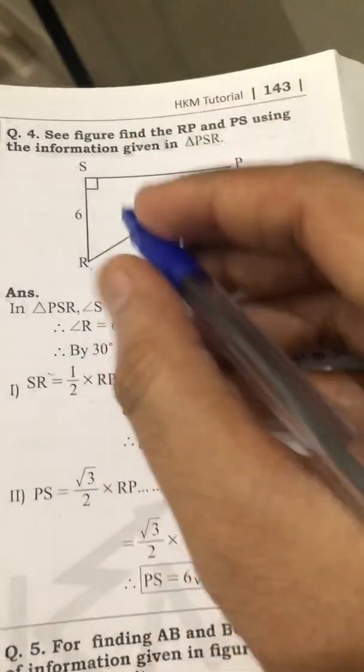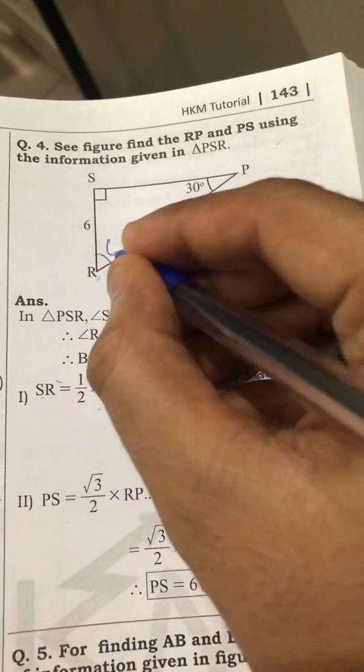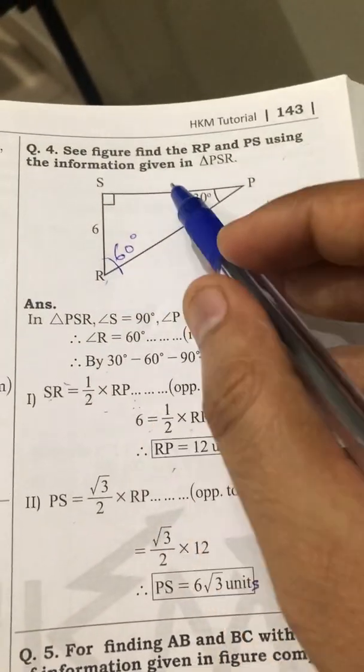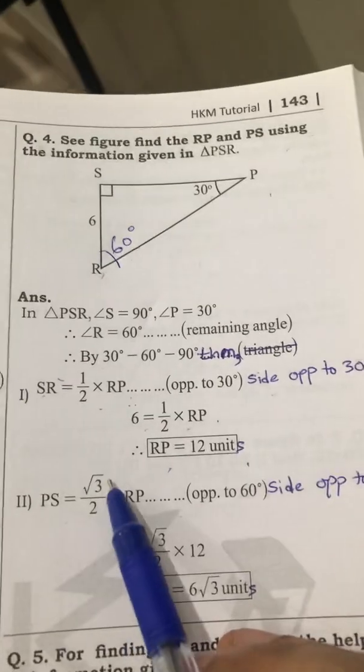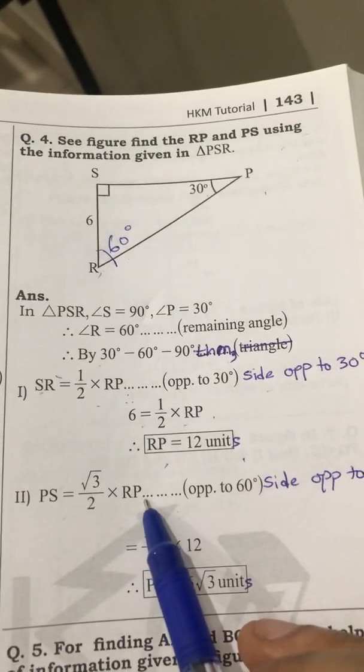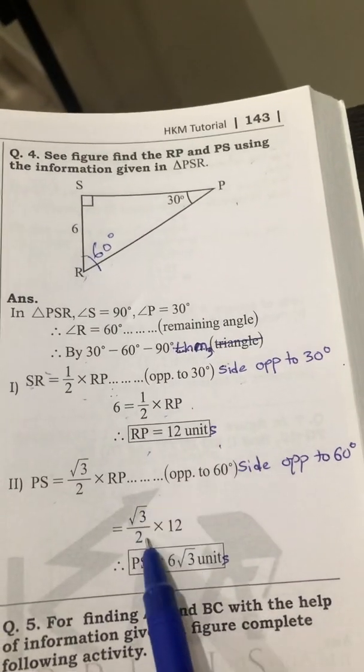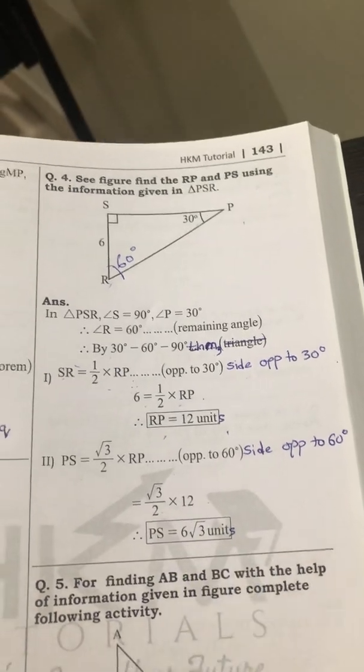Now the side opposite to 60 degree. This is our 60 degree. The side opposite to 60 degree is root 3 upon 2 times the hypotenuse. Therefore it is root 3 upon 2 times 12, that is 6 root 3 units. Okay, let's move to the next question.